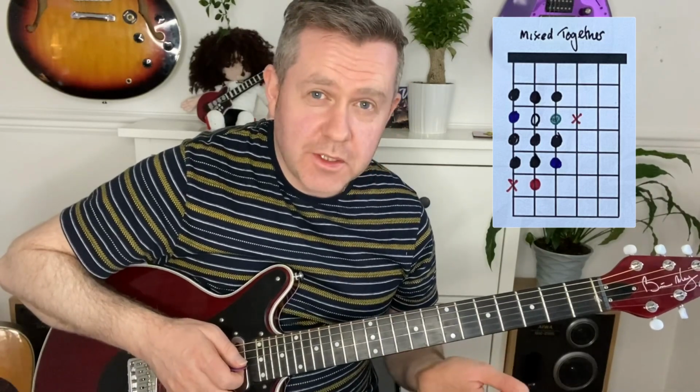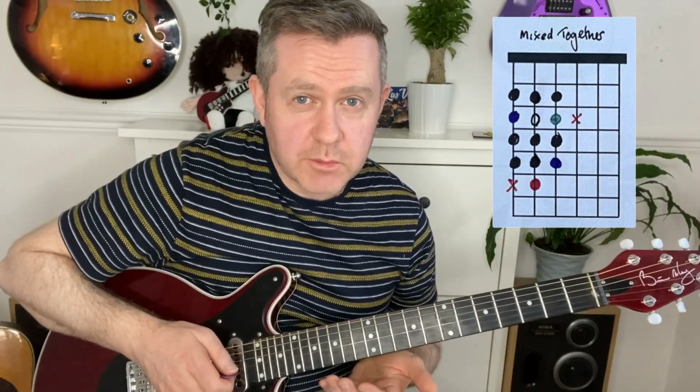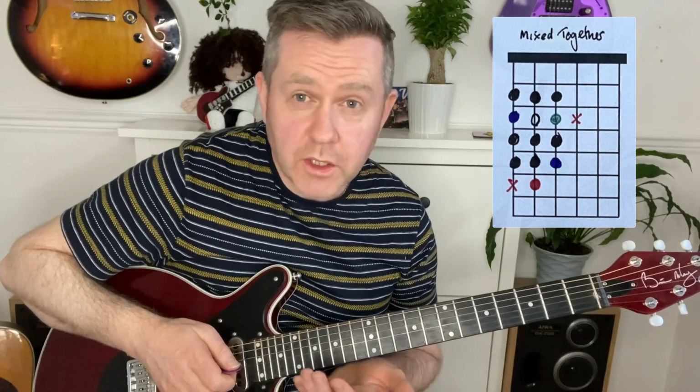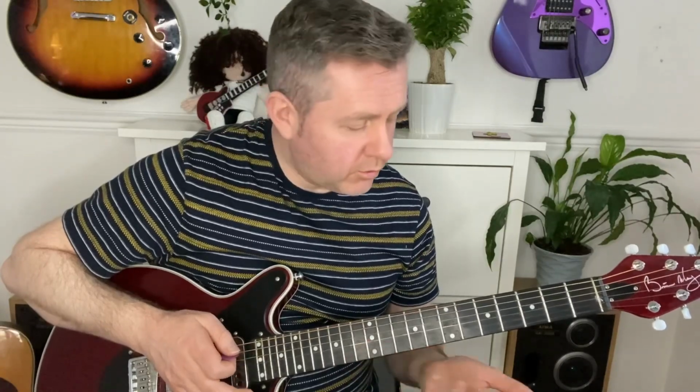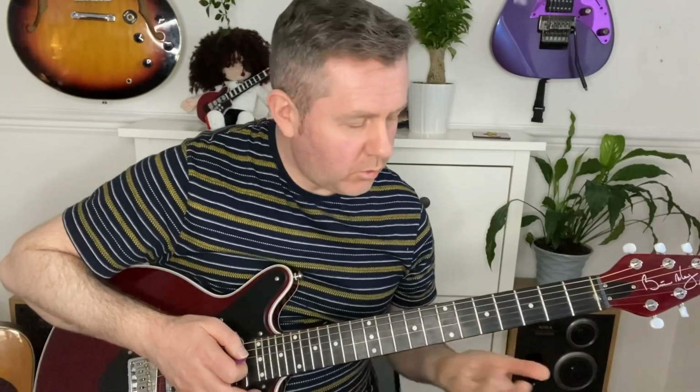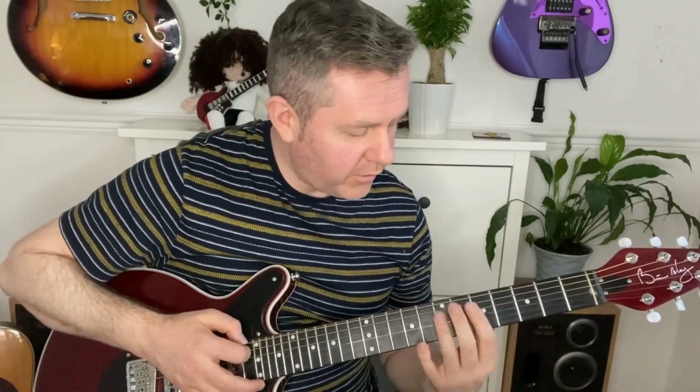So why do we need to know scale shapes and modes if we can use anything we want? It's a case of knowing what the job of each note is. We've got A minor. If we look at Phrygian, we've got this B flat. But just knowing that you have it isn't really good enough. You need to know what it sounds like.